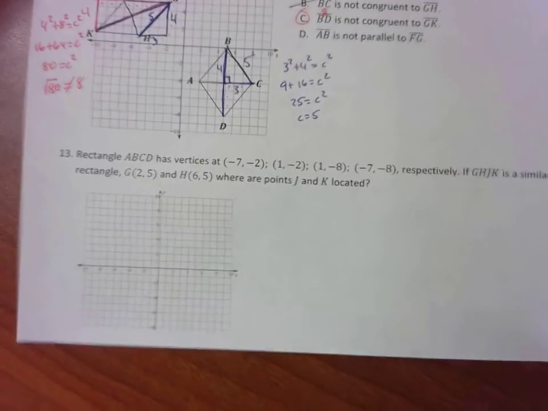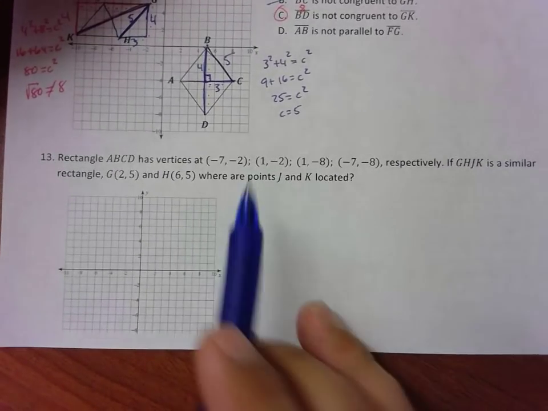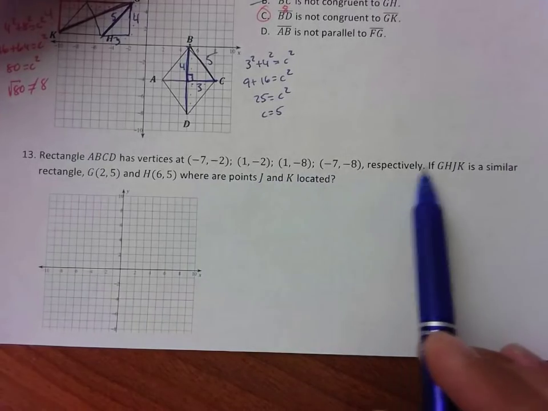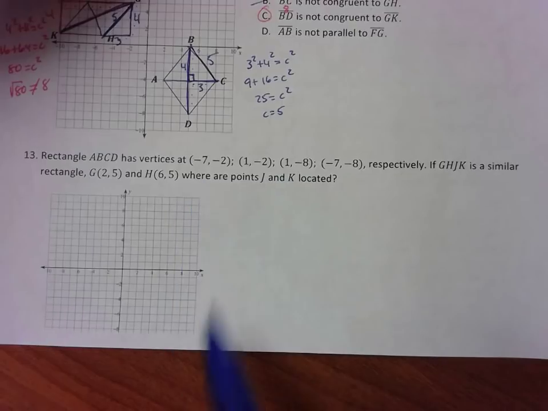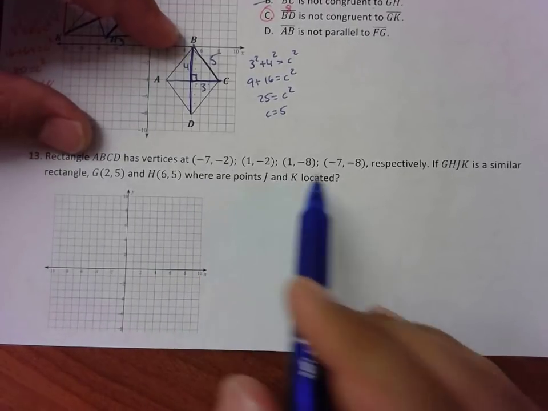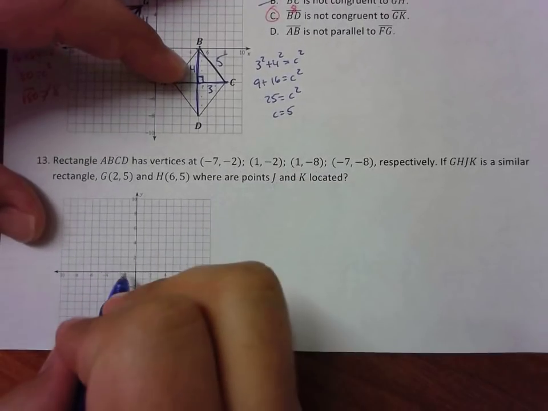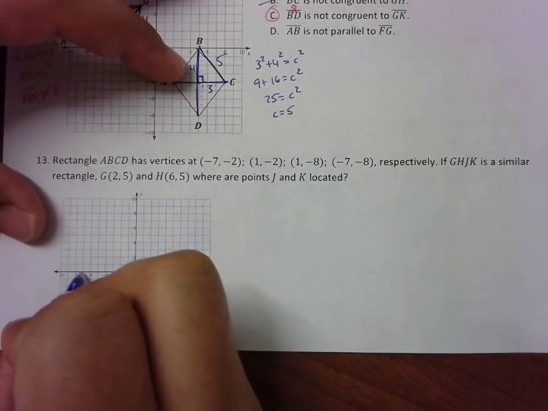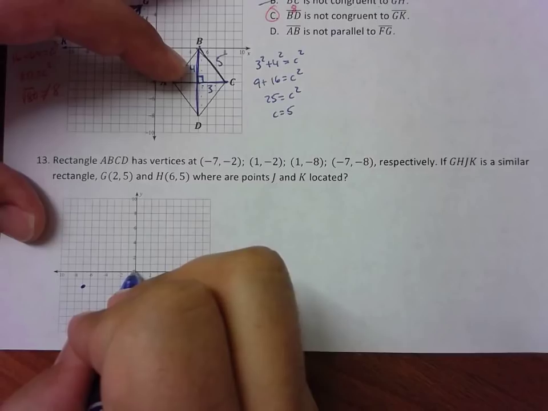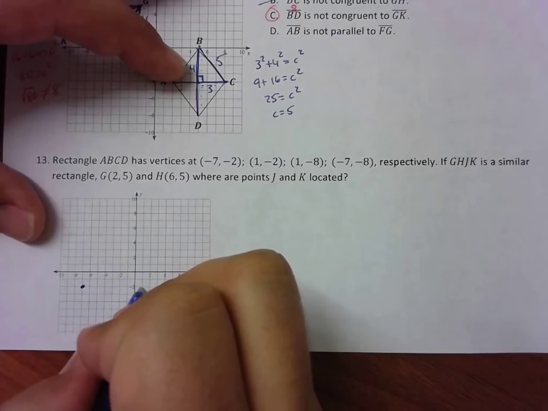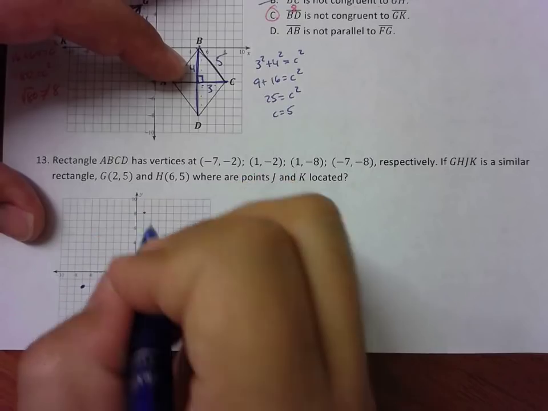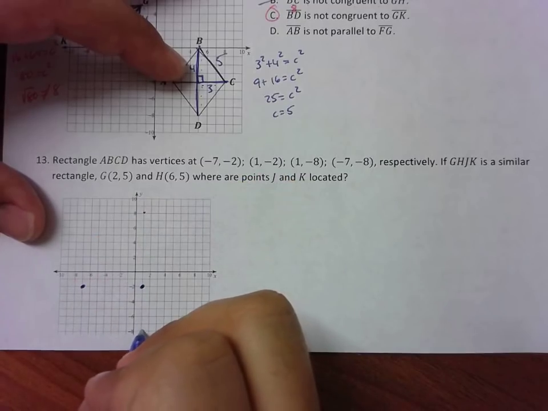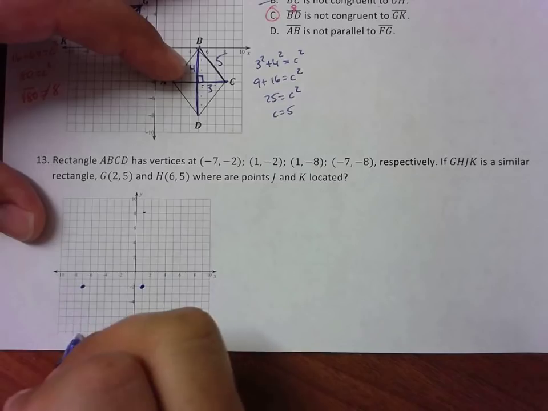13. Rectangle ABCD has vertices there, respectively, and GHJK is similar. Where are J and K? So this is -7, -2, 1, -2, 1, -8, sorry, going the wrong way, and -7, -8.